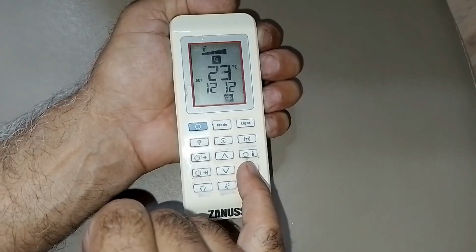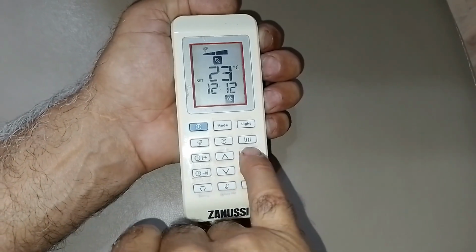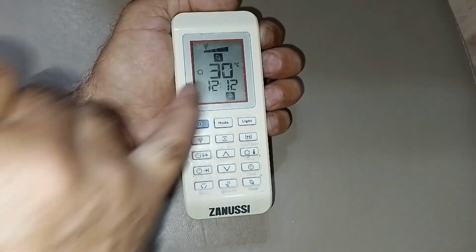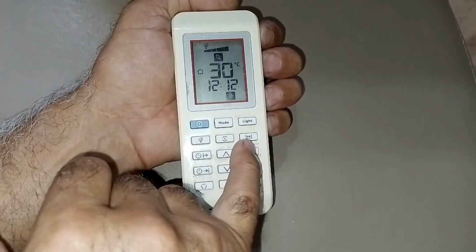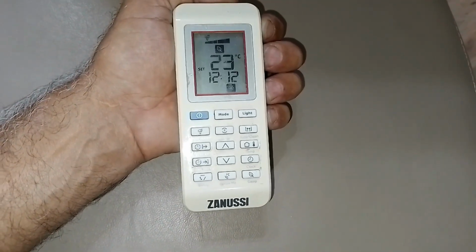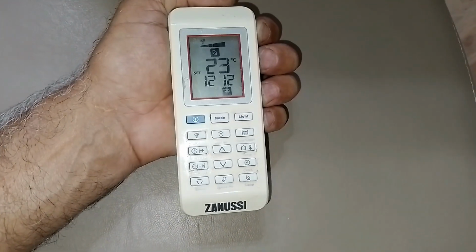This button is to show the temperature in the house. Now we press this button and 30 degrees appears on the screen, because the heat of my hand raised the temperature of the remote control while recording the video. To exit this mode, you need to press the same button again.